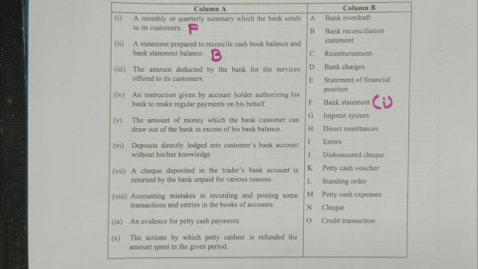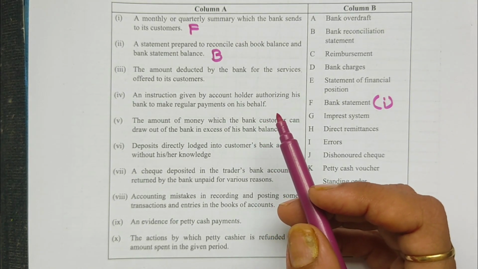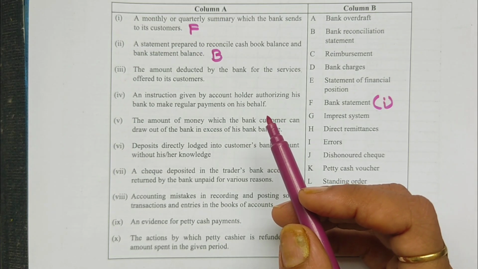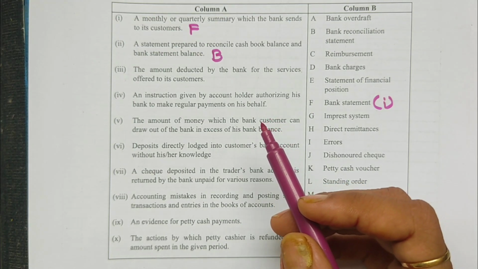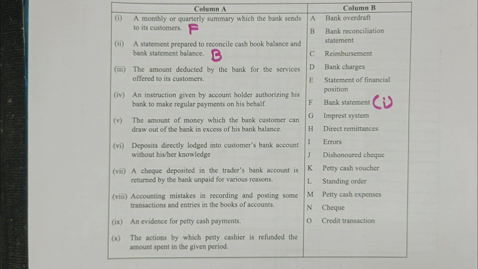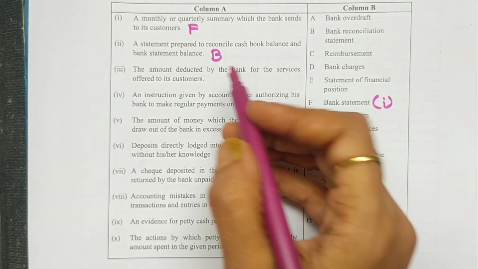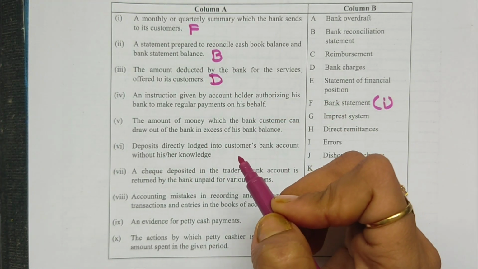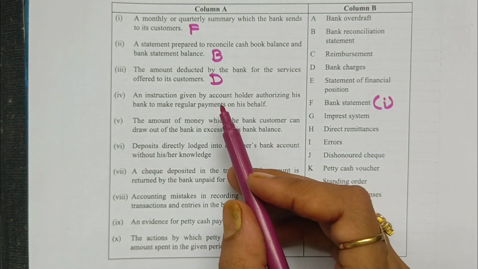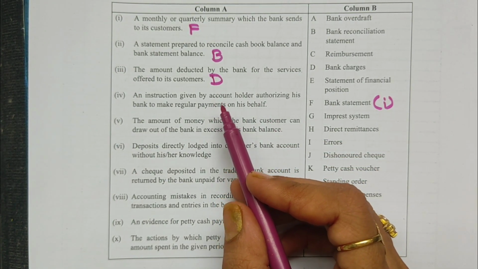Next one, third, the amount deducted by the bank for the services offered to its customers. See, bank charges its customers for the services it provides to him. See student, nothing we get free of cost, right? Except parents' love. So the amount deducted by the bank for the services offered to its customer, what bank charges? Bank charges. The answer is D. So bank deducts bank charges amount for the service which it is offering.